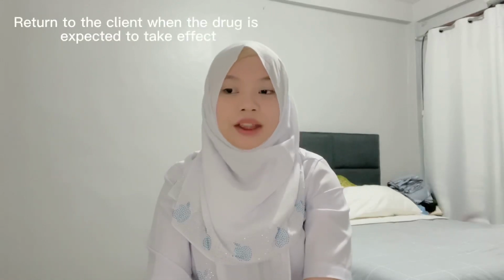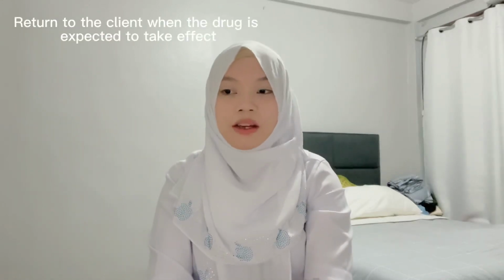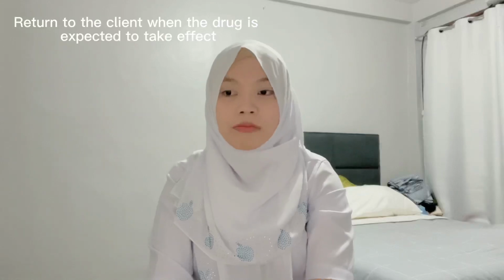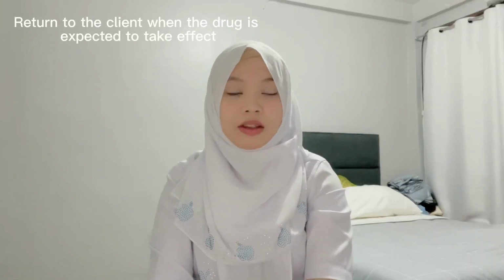Then return to the client when the drug is expected to take effect, usually 30 minutes. Then report significant deviation from normal to the physician.